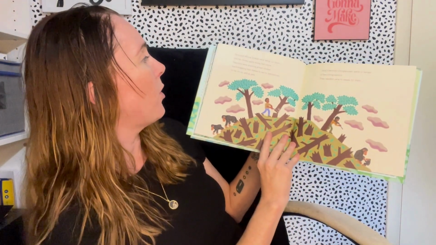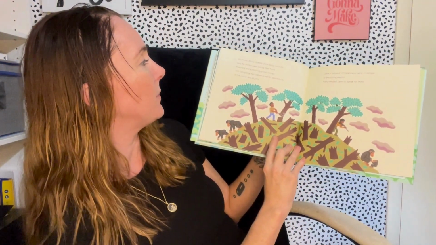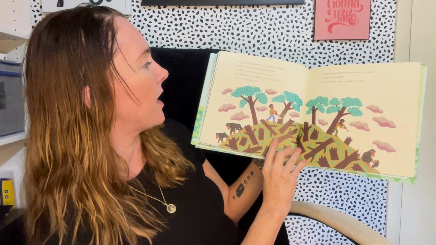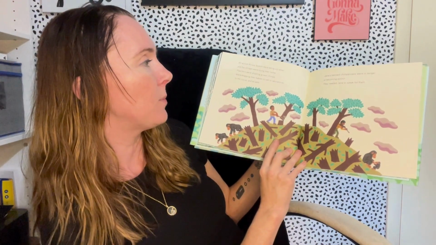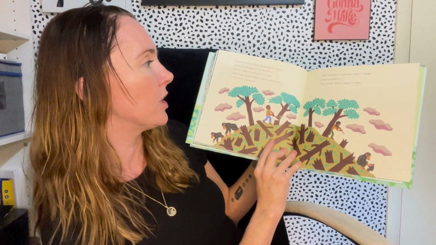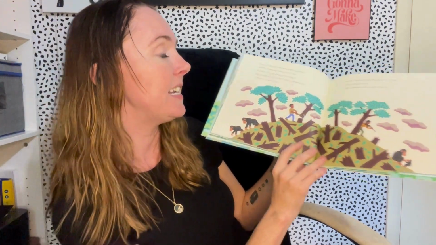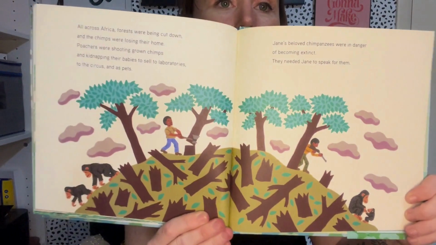All across Africa, forests were being cut down, and the chimps were losing their home. Poachers were shooting grown chimps and kidnapping their babies to sell to laboratories, to the circus and as pets. Jane's beloved chimpanzees were in danger of becoming extinct. They needed Jane to speak for them.